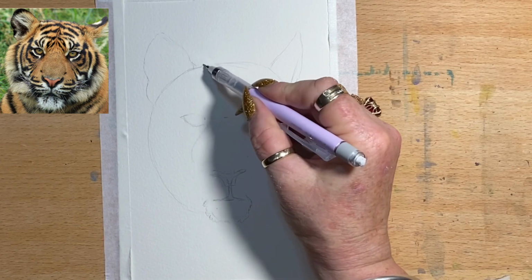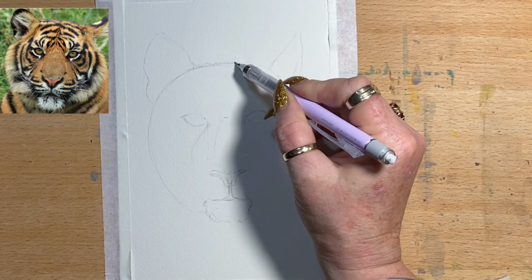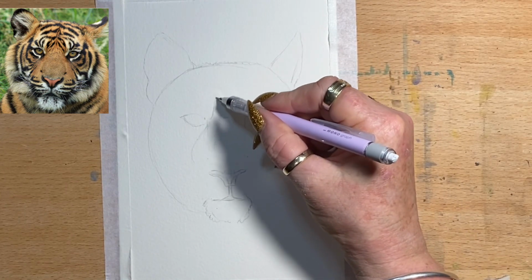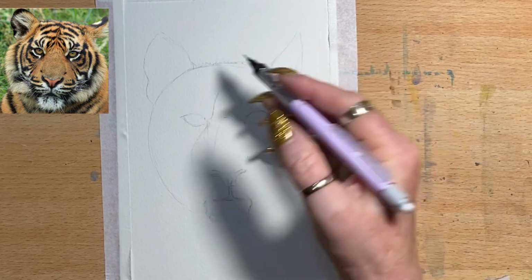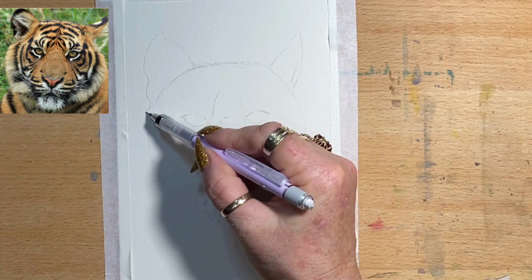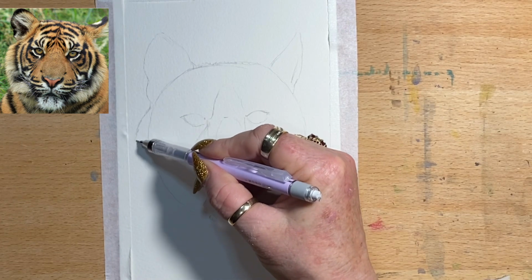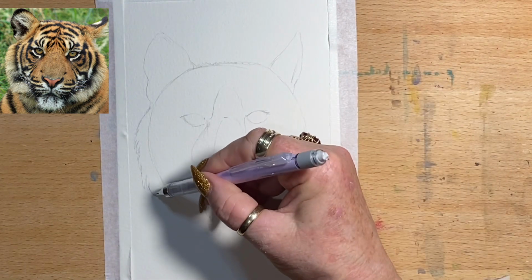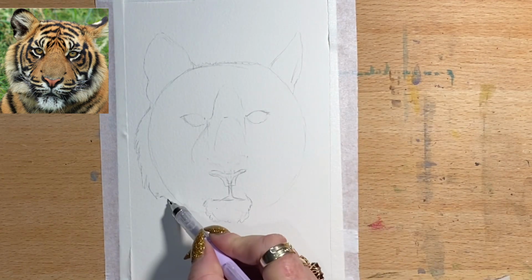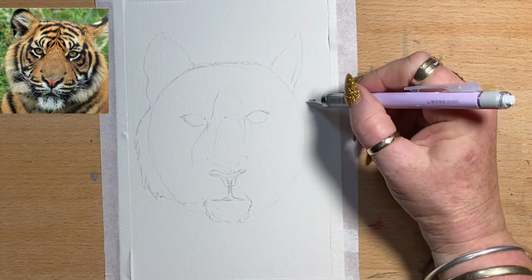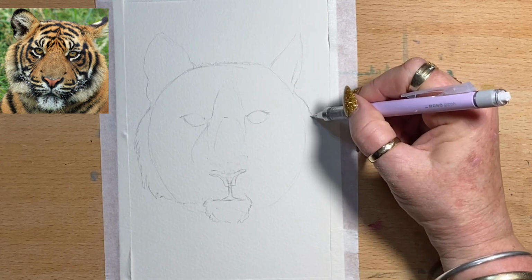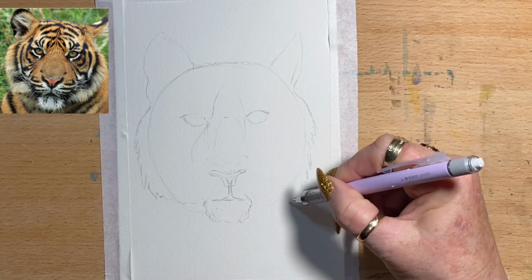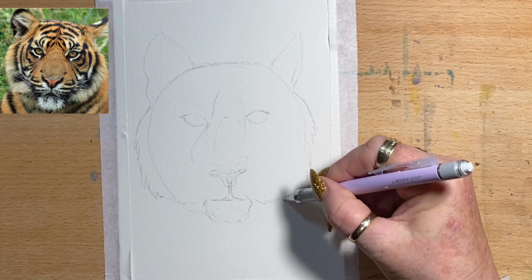So now I can add just a bit of fur texture, start to soften him up a little bit. And I'm going to add just a little bit more shape to his face. On the outside of his face, I'm going to add these whiskers now, because he's got big cheek whiskers. So I add those in, and they come down sort of to the side like that. These ones come out same, a bit to the side, down to about his lip like that.